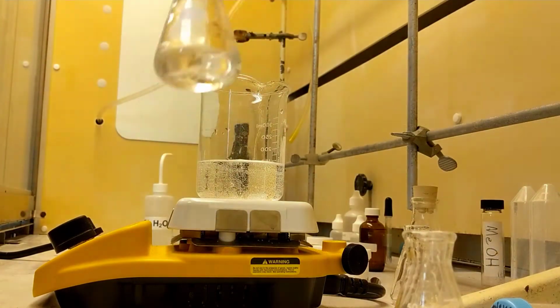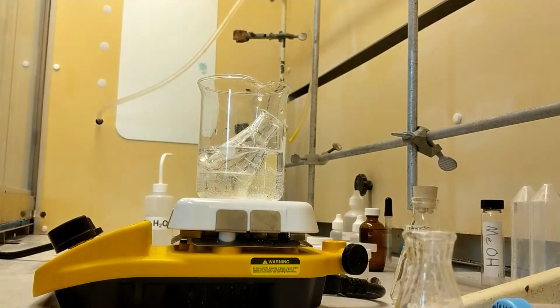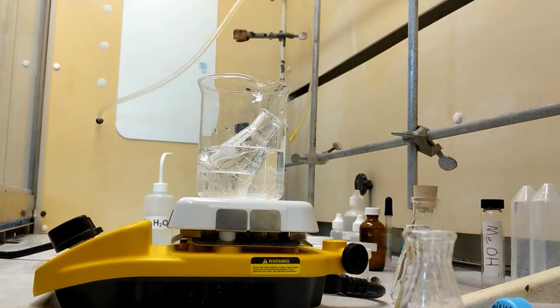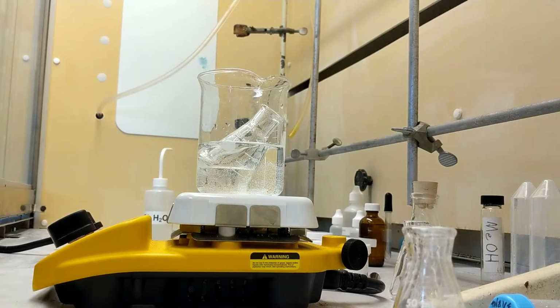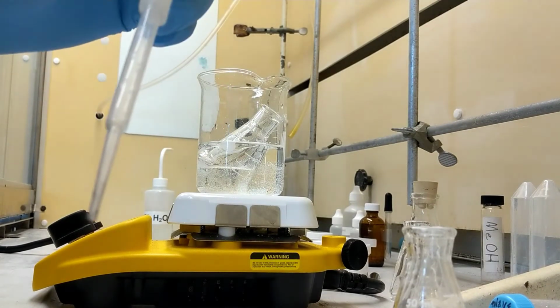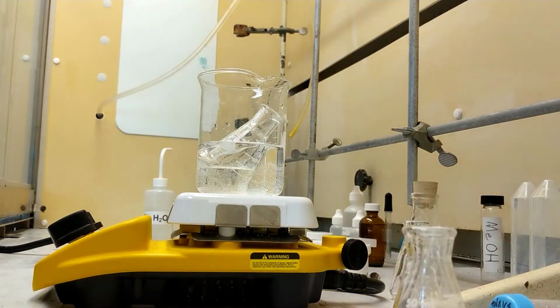Now I'm going to add this flask right here to that beaker that's at about 45 degrees Celsius. I mean, all that water is at about 45 degrees Celsius, and I'm going to run an air tube into it. See if you can hear it. To try to dry it out.